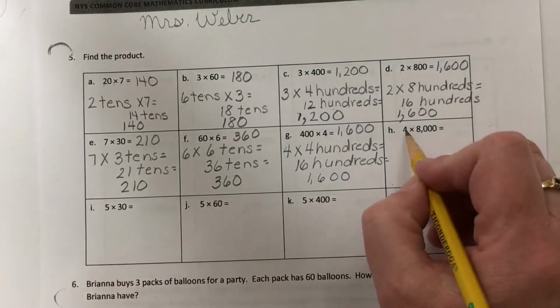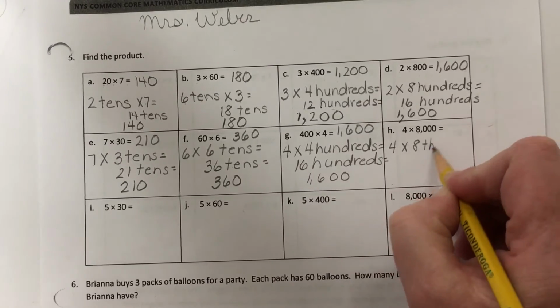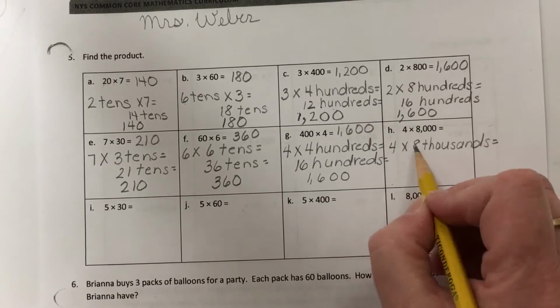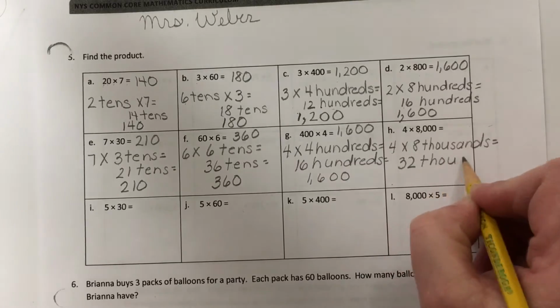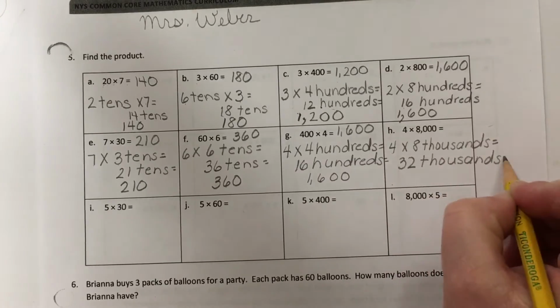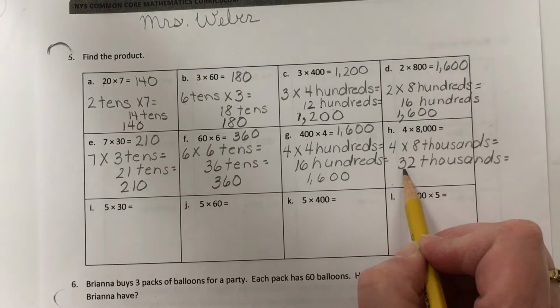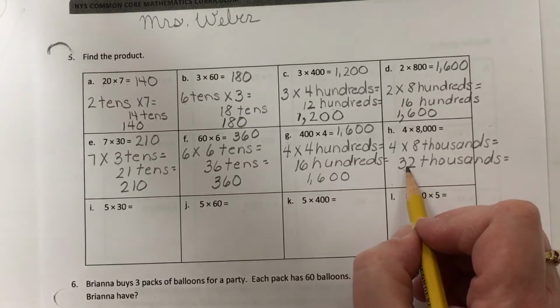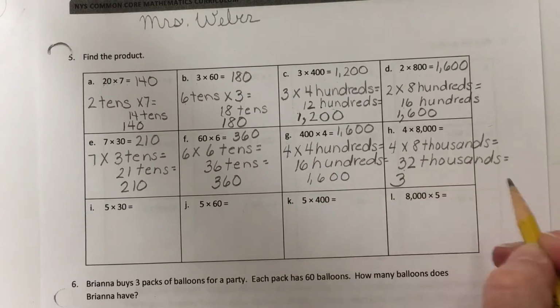Okay, I get 4 times the 8 in the thousands. 4 times 8 is 32. I label it thousands. I can't have 32 in the thousands place, so I am going to get 3 groups of 10 and move them to the 10,000s place.